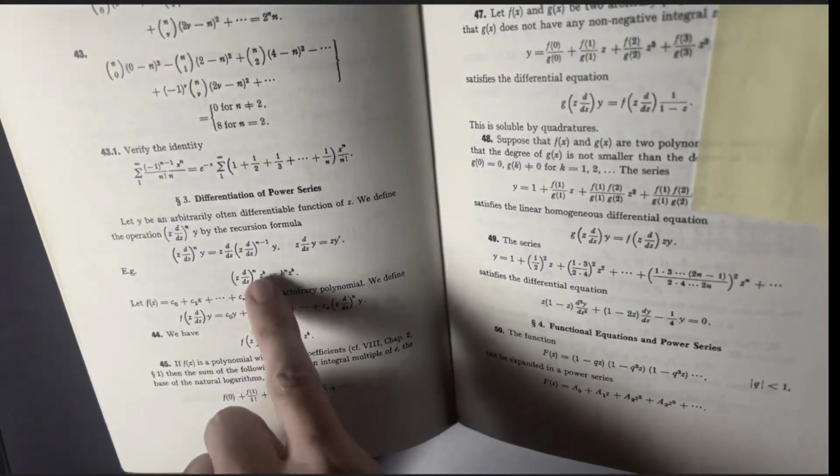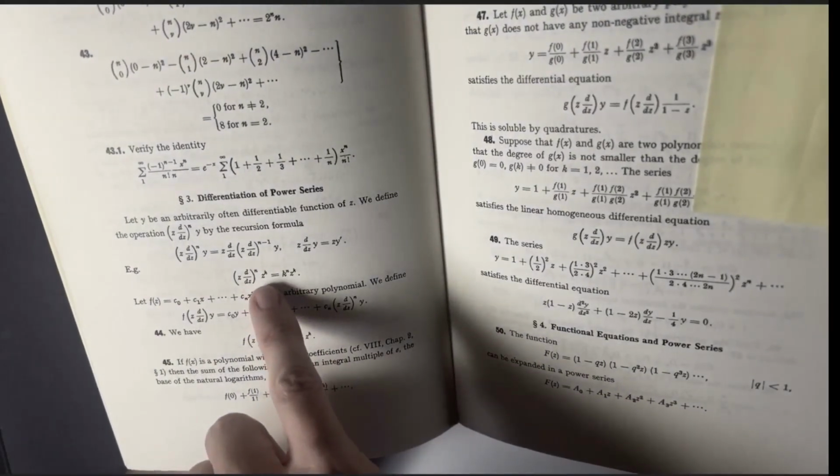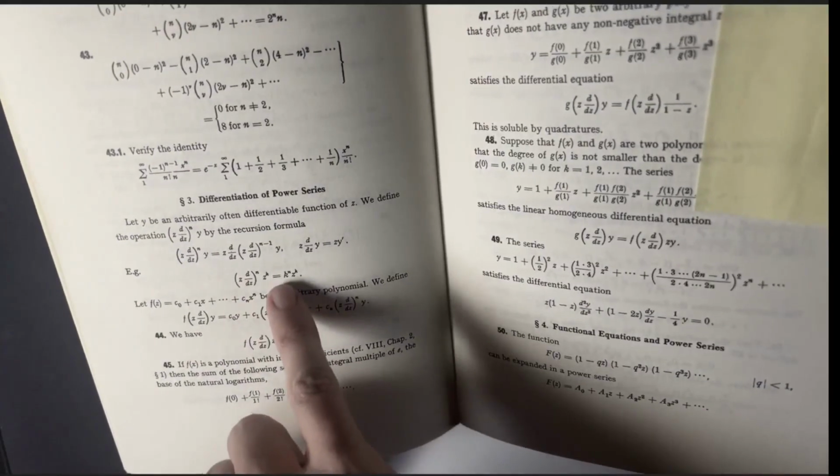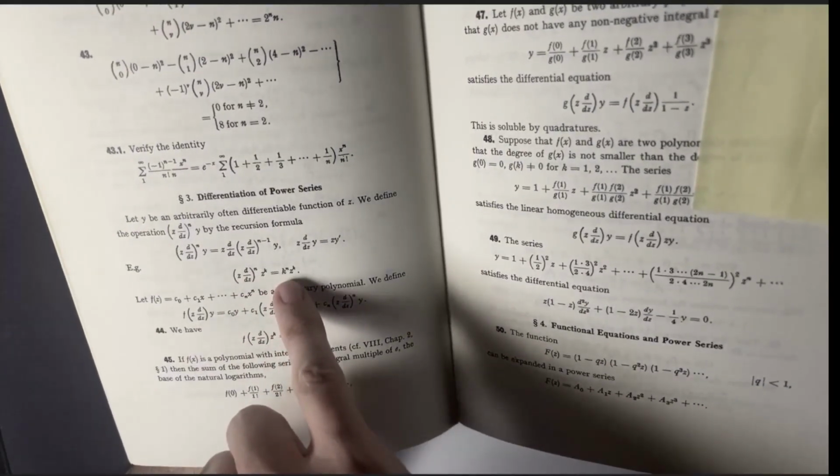So for instance, on z to the k, if you do it n times, you'll just get the power k to the n, z to the k.